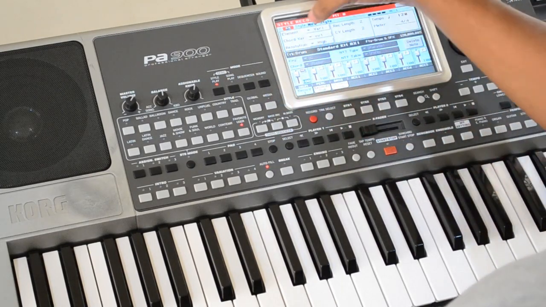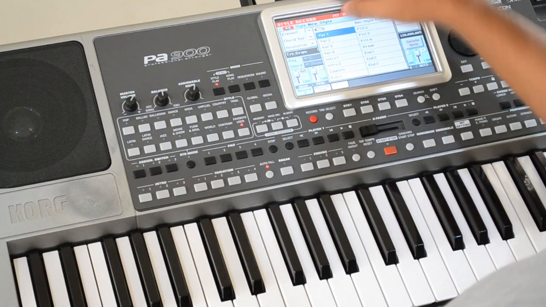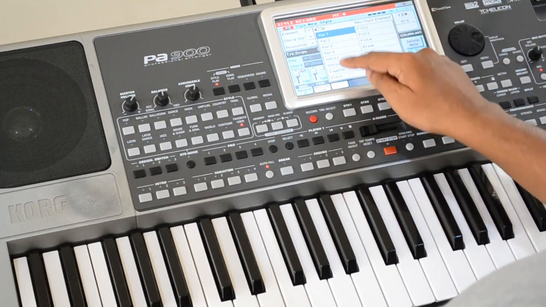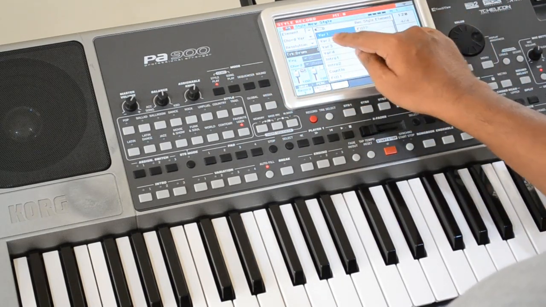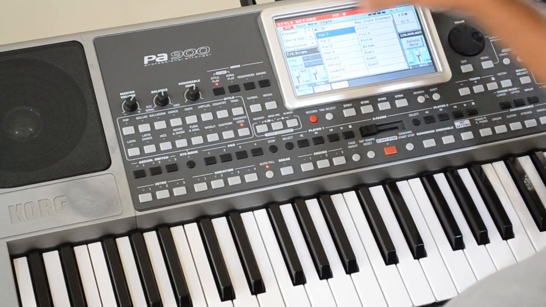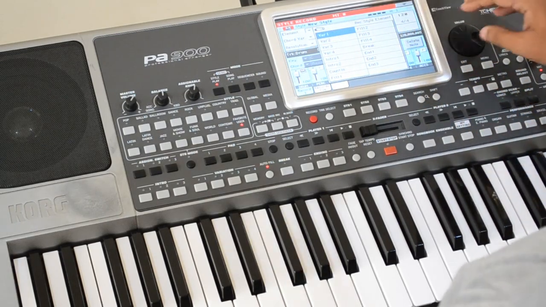In this record section, we have these options for us. In the first one, we can see we have selected variation 1, and all the elements of the styles can be seen here, and you have to make them individually. So now we will start with variation 1.